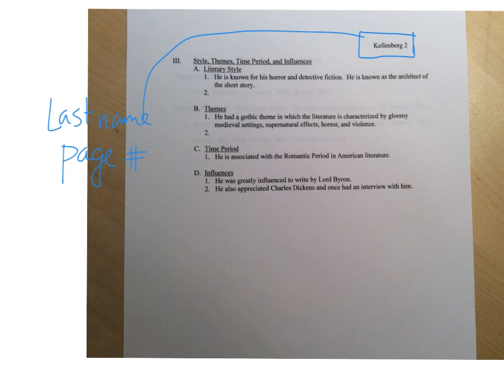For the second page, in the top right-hand corner, you want to put your last name and just the number 2. So I have the last name and the page number. You don't number page number 1. And then Roman numeral 3 is going to deal with styles, themes, time period, and influences. And capital letter A, you got style, and you want to give us, again, as much information as possible.